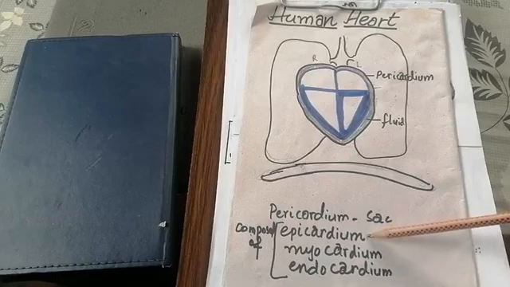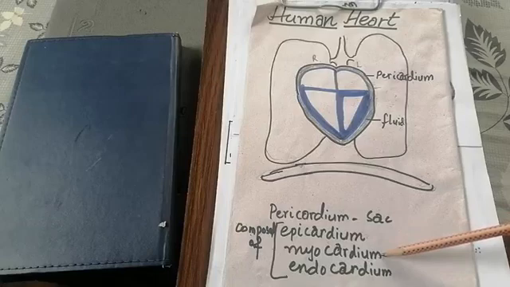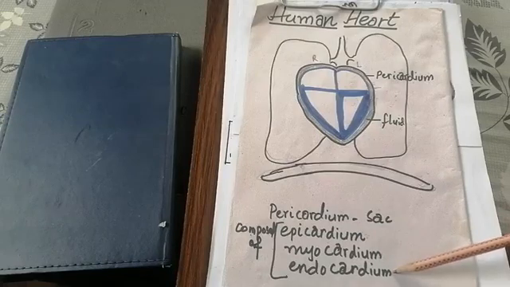Epicardium is made of serous membrane that provides lubrication to the heart. The myocardium is entirely made of cardiac muscles. Cardiac muscles are the tissue that helps in movement. That's why our heart can always pump. And endocardium is made of endothelial as well as connective tissues.